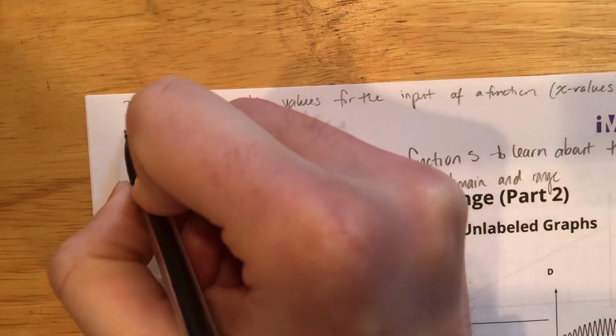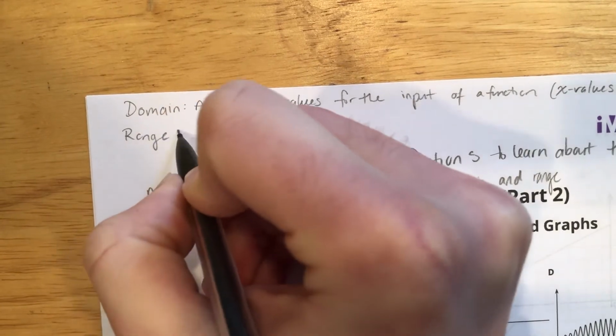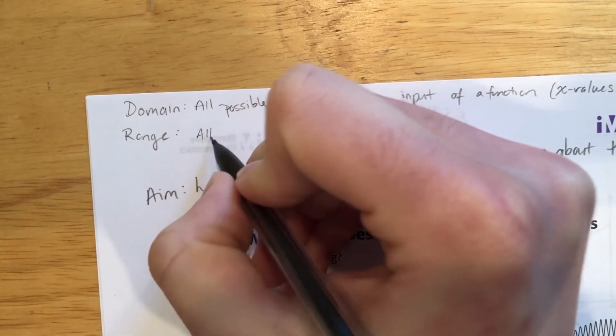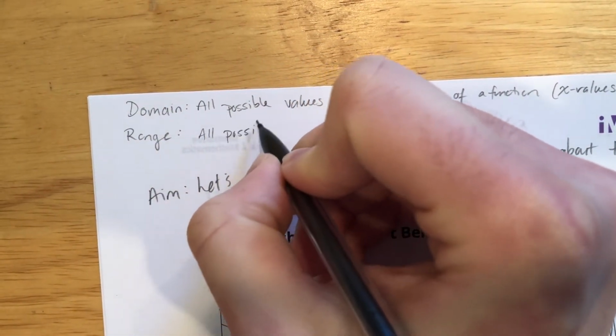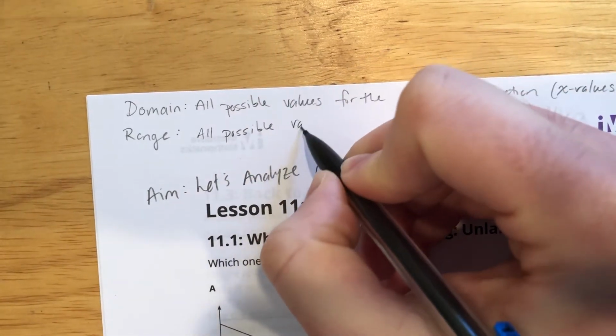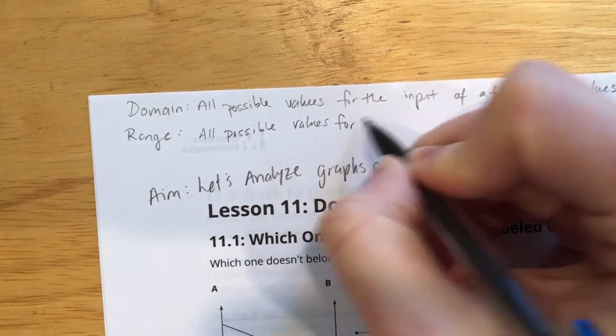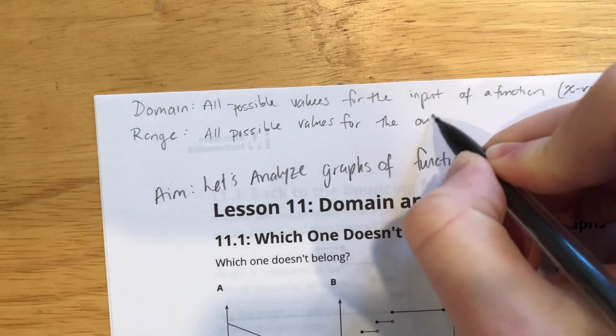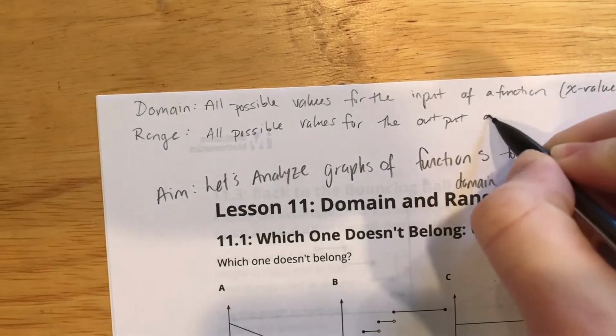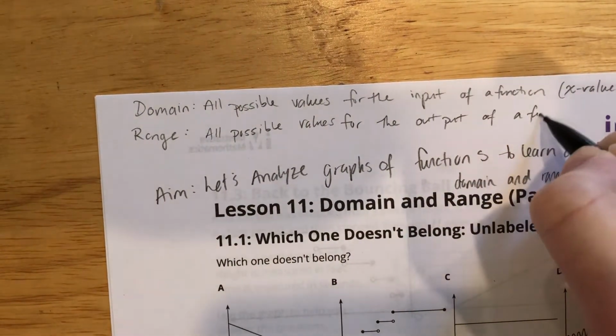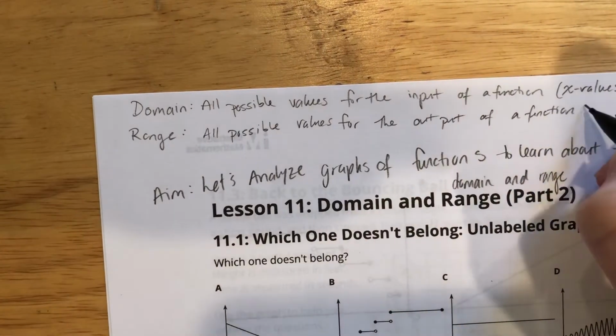A range is just its counterpart, all possible values for the output of a function, or the y values.